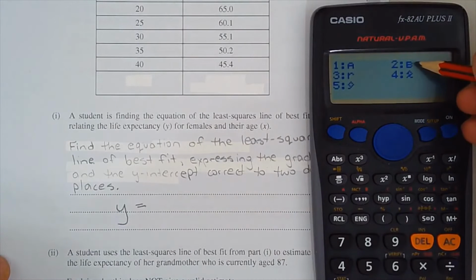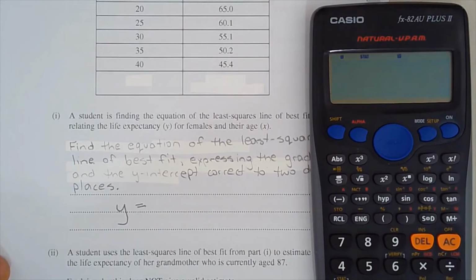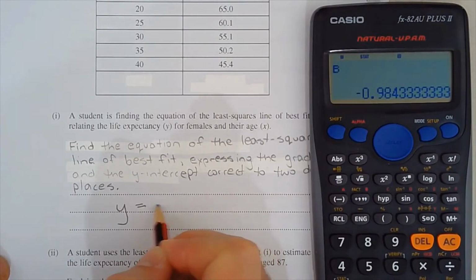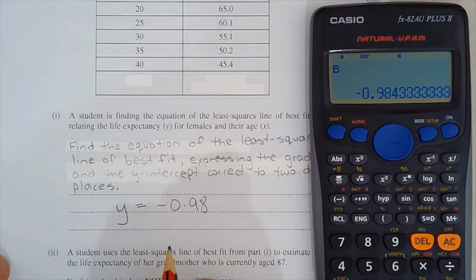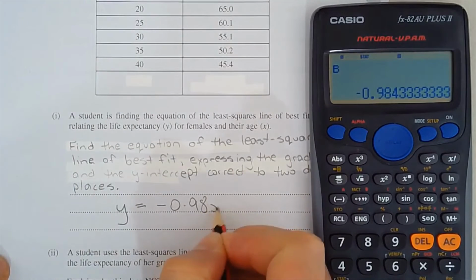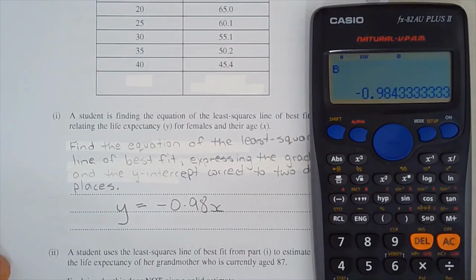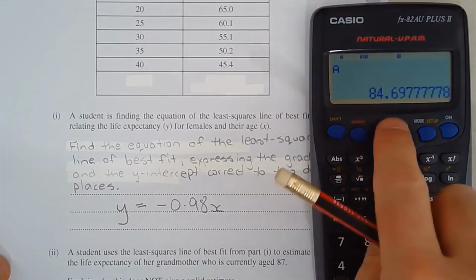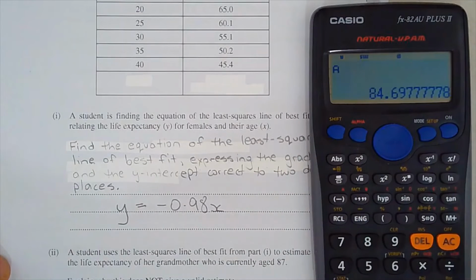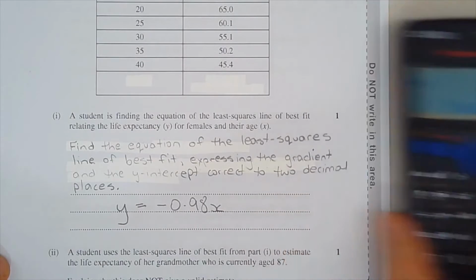So I'm going to press the B first, and the gradient is negative 0.98 times x plus or minus whatever the y-intercept is going to be. So shift 1, reg number 5, and A for the y-intercept, which is 84.69 or 84.70 to 2 decimal places.